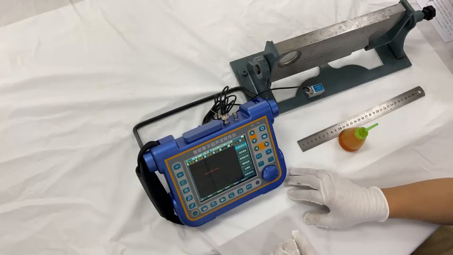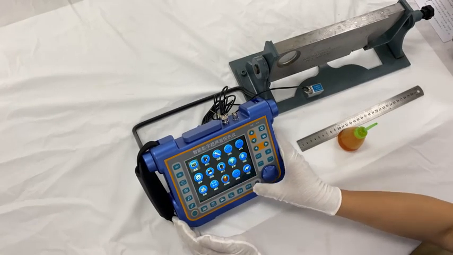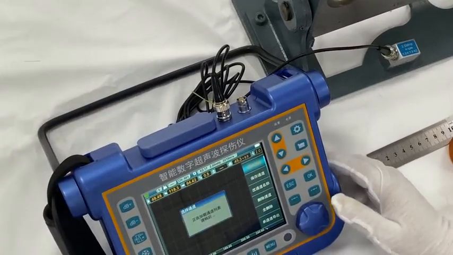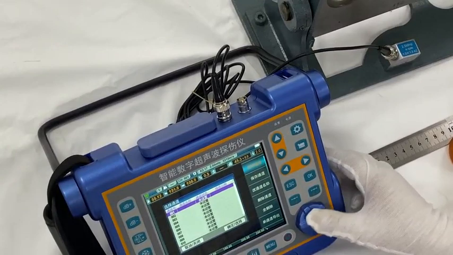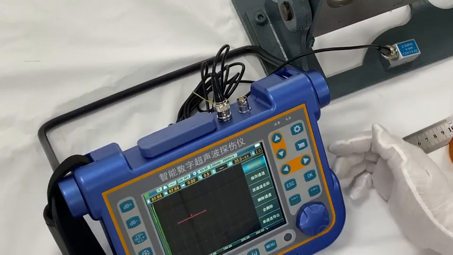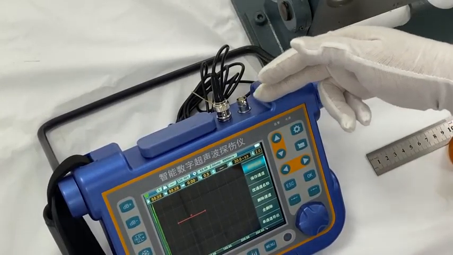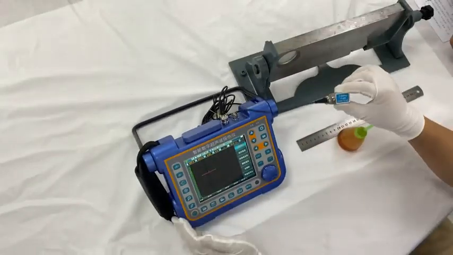Press the menu key to enter the menu. Select the channel icon and confirm. First press to select a channel. Select an unset channel. We choose channel 1 this time. Use the Q9 probe line to connect the transmitting or receiving interface of the instrument. Connect the probe to the other end.